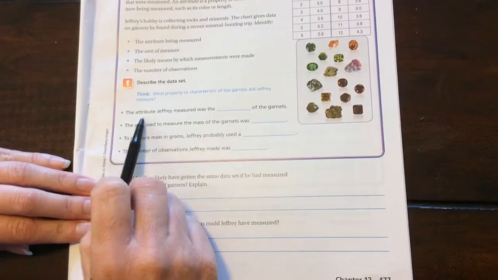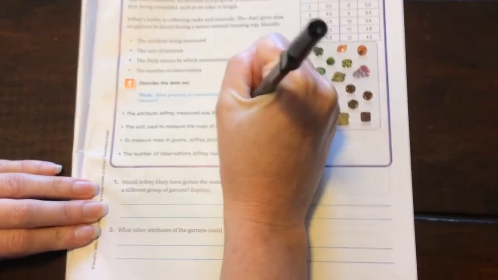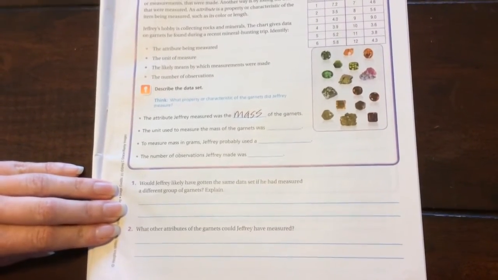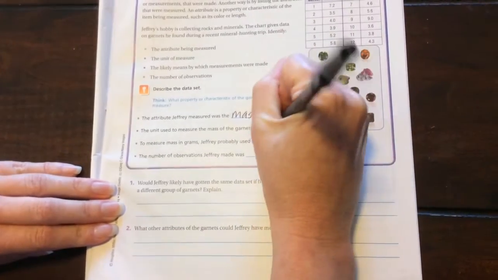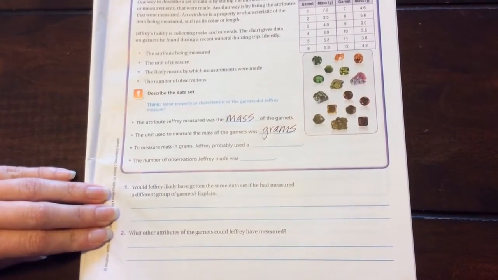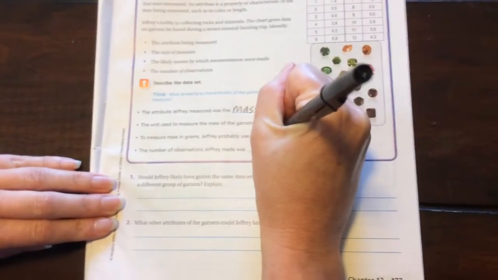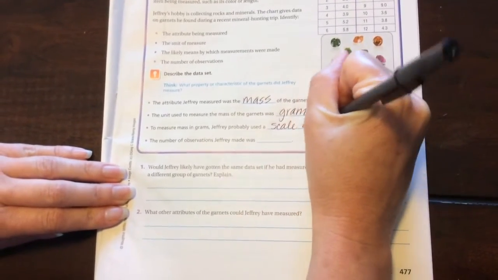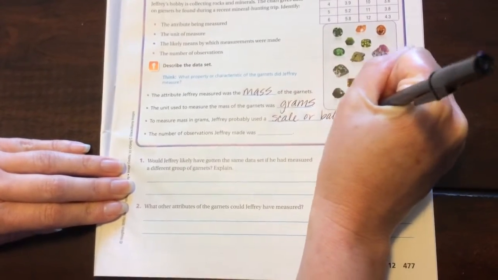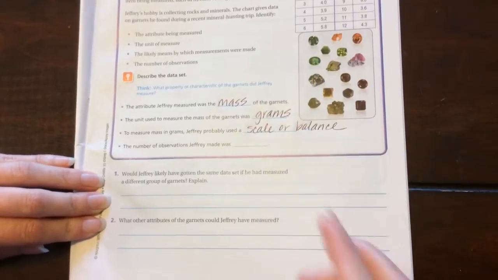Okay, so the attribute Jeffrey measured was the mass of the garnets. The unit used to measure the mass of the garnets was grams. To measure mass in grams, Jeffrey probably used a scale or a balance. The number of observations Jeffrey made was, you can see, 12.